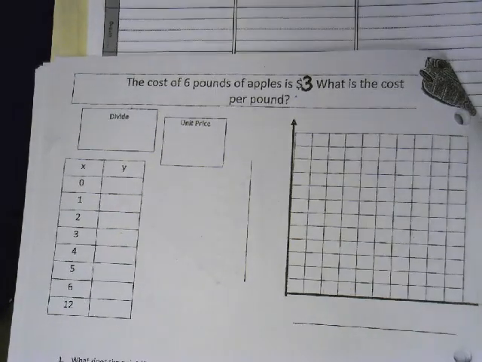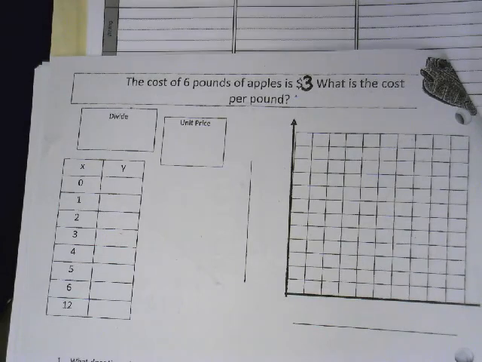Page 5. Okay. The cost of 6 pounds of apples is $3. What is the cost per pound?